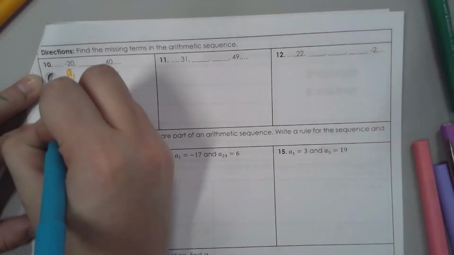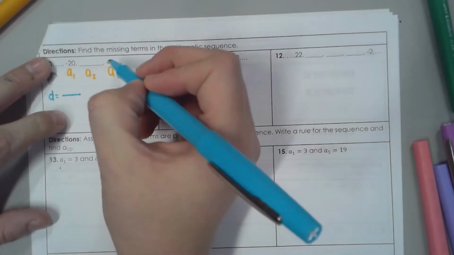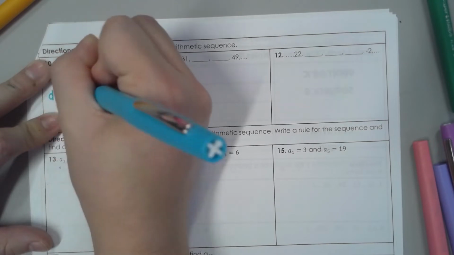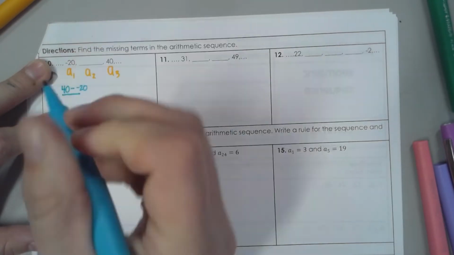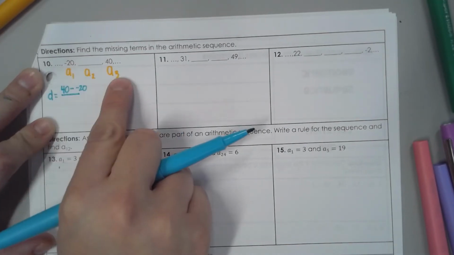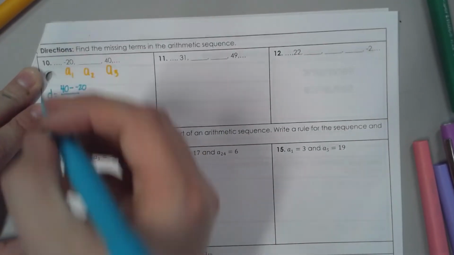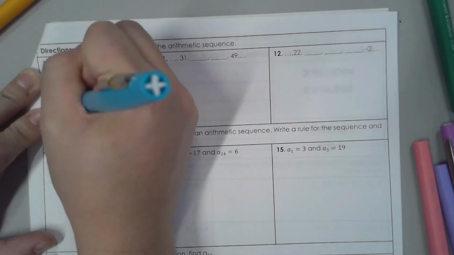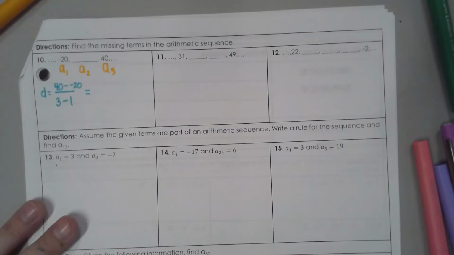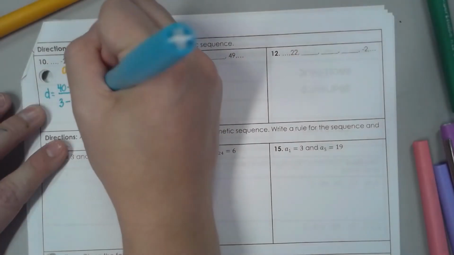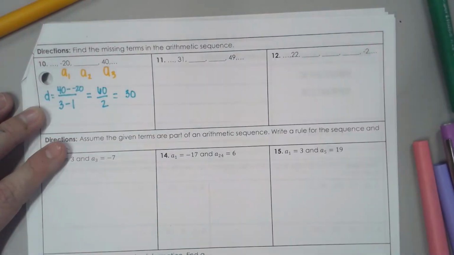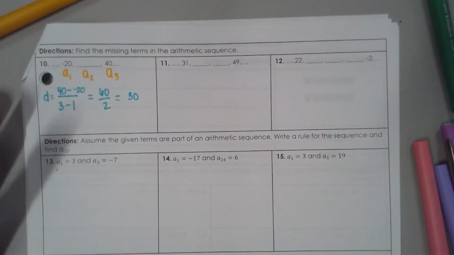So we have a fraction. On the top, we do 40 minus negative 20. So we take these big numbers and subtract them. And then we subtract which term they are, 3 minus 1. This would be 60 over 2, which is 30. So my common difference is 30.